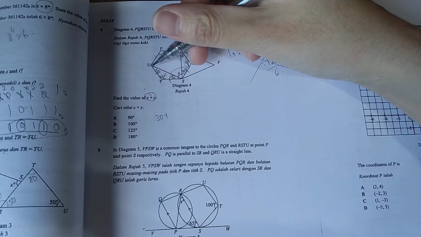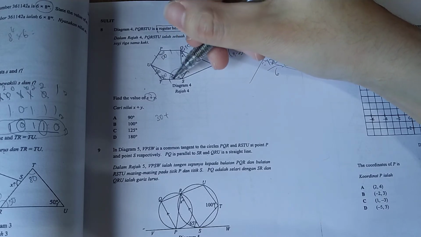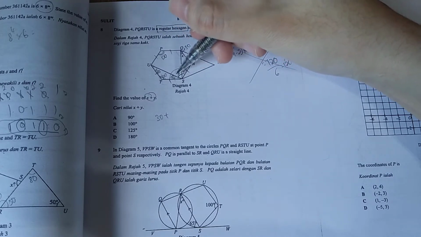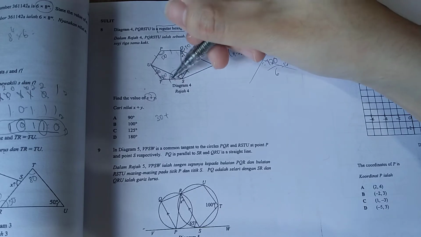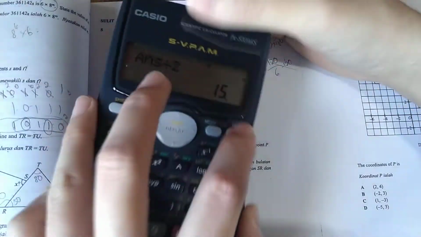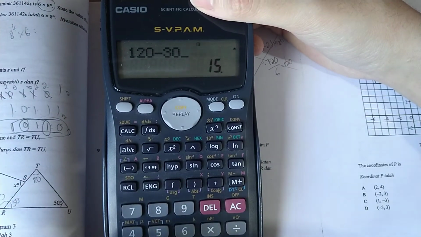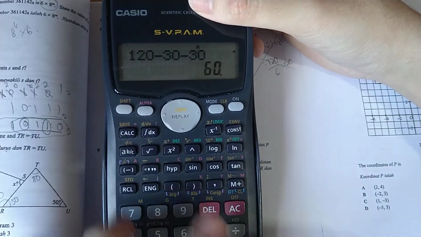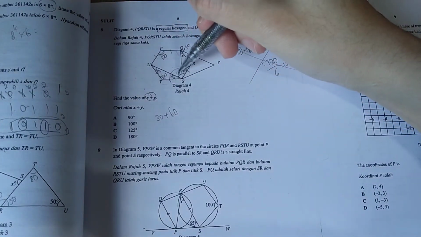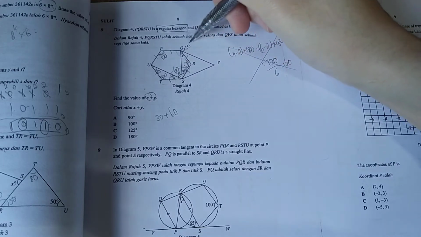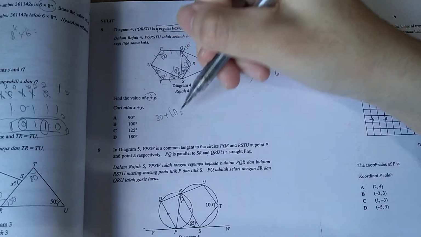But since the 120 is divided into 3 different parts, I need to find the remaining 2 parts first and then take 120 minus. So what's 120 minus 30 minus 30? I think it's 60. Okay, yeah, 60. So it means y is 60. So if y is 60, x is 30, what is x plus y? 30 plus 60, 90. Right?